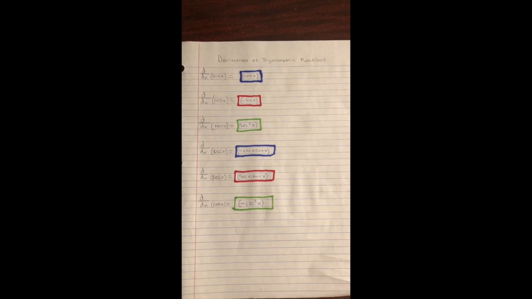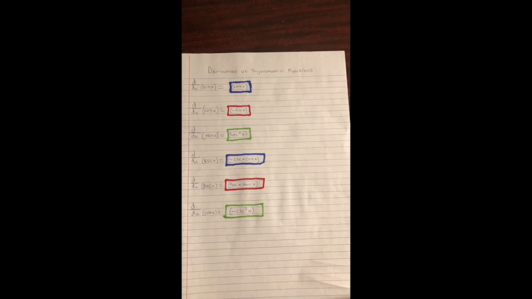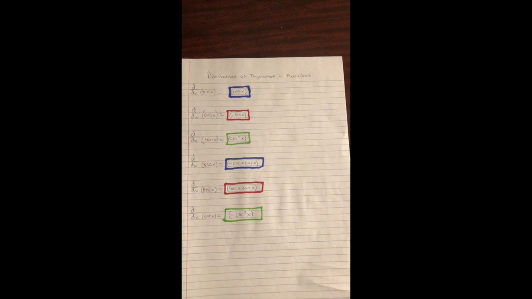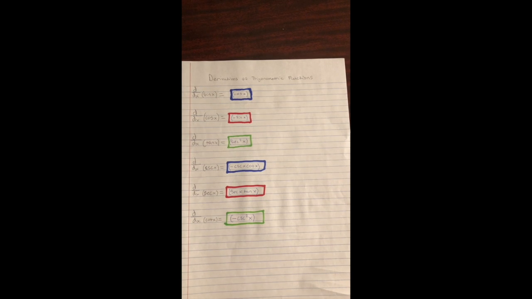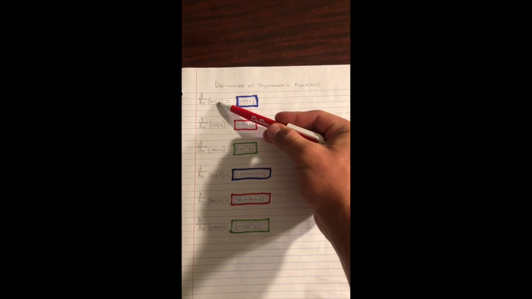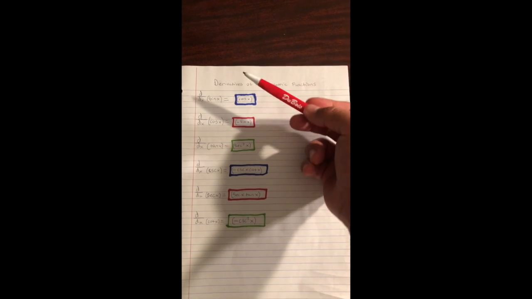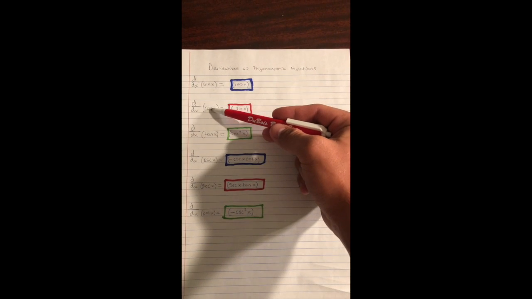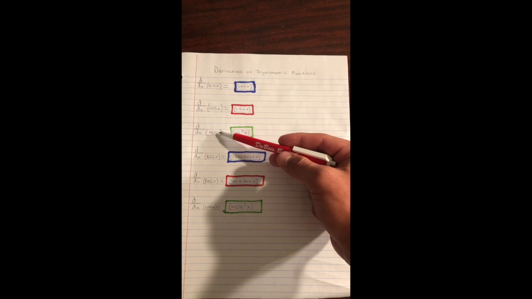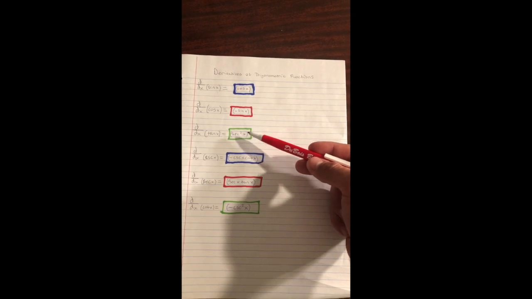All right, so we're going to be doing derivatives of trigonometric functions, and before we get to the questions, I just want to go over the derivatives of each of the 6 trigonometric functions. So the derivative of sine of x is just cosine of x. The derivative of cosine of x is negative sine of x. The derivative of tangent of x is secant squared x.